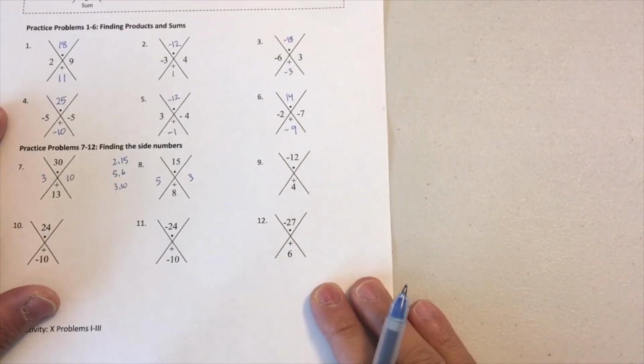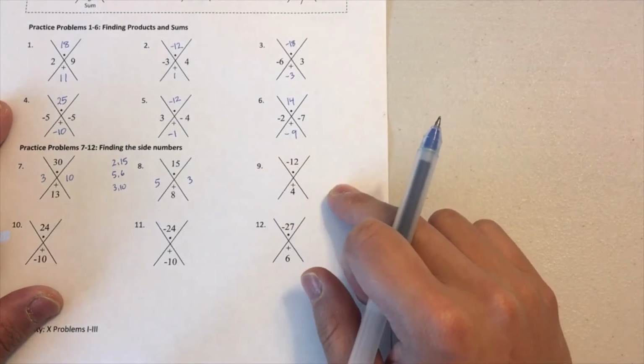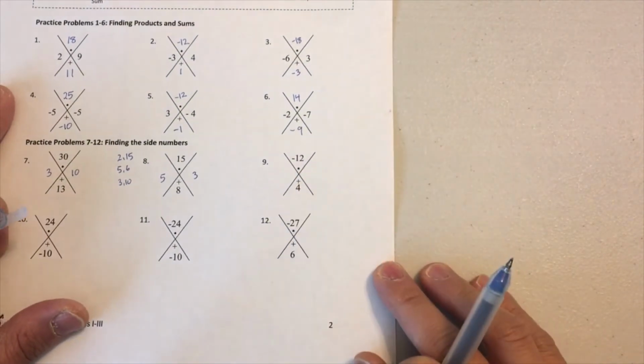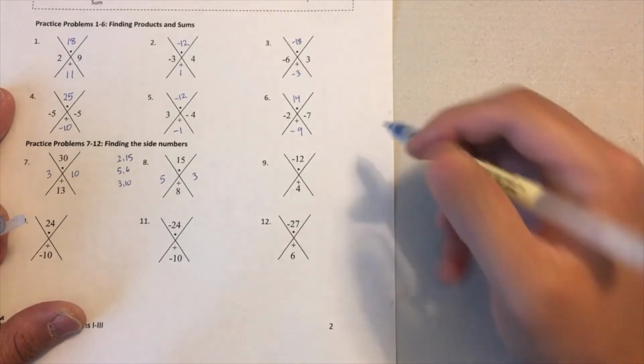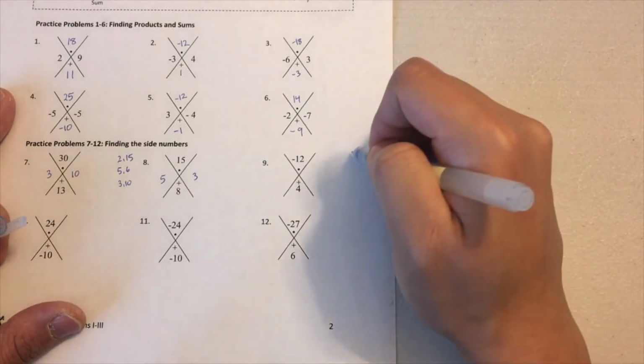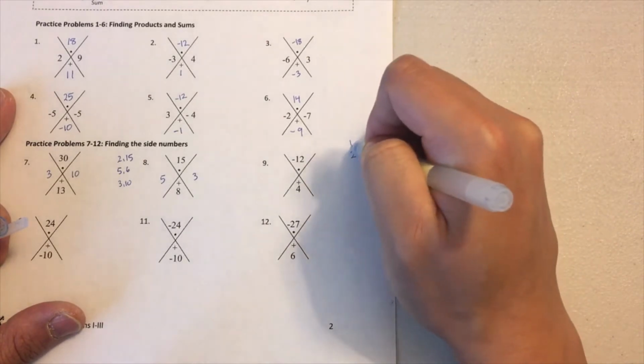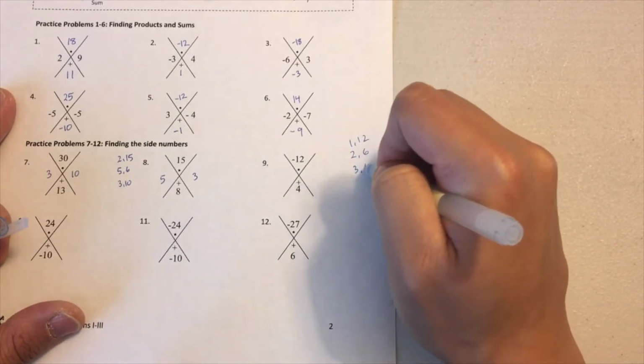Now for number 9, here we want to think of two numbers that multiply to negative 12 and add up to 4. So this is where you have to be very careful. A lot of times what I like to do is list out all the numbers that multiply to 12: 2 and 6, 1 and 12, 3 and 4.